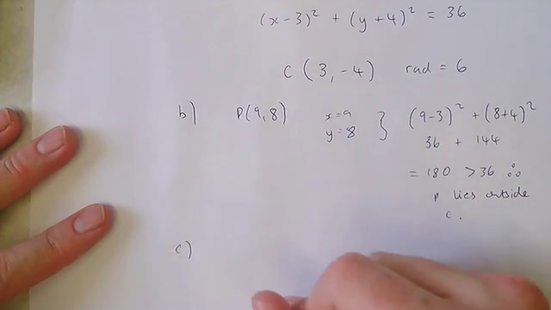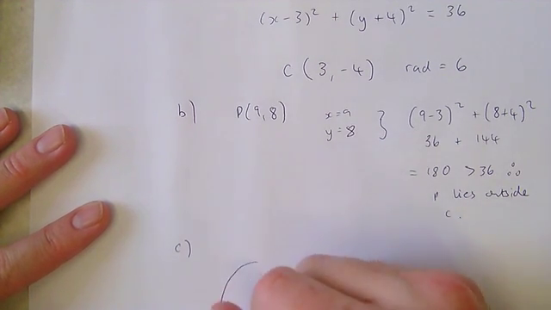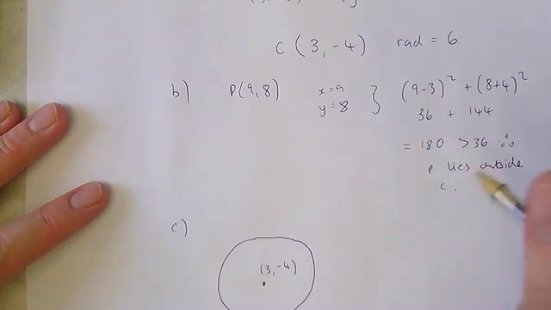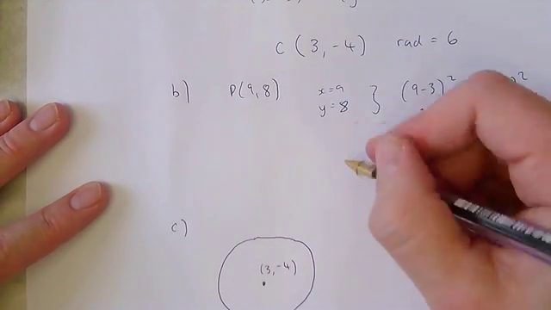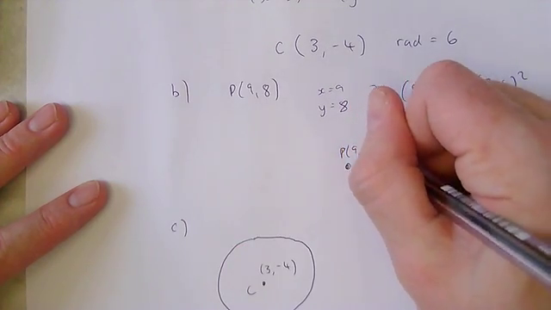Okay? Right then, part C. As always, draw a picture, try and get your head around it. So centre (3, −4), roughly there. Radius 6, there. The point P lies outside the circle, so (9, 8) is going to be miles away, up here and way up here. So that's C, and that's P of (9, 8).